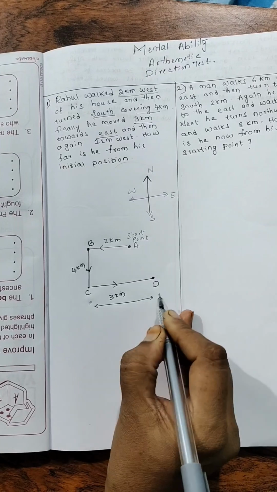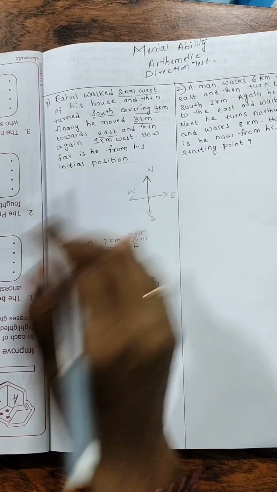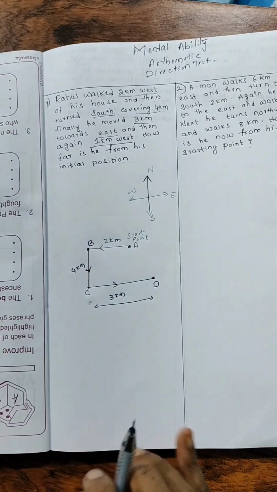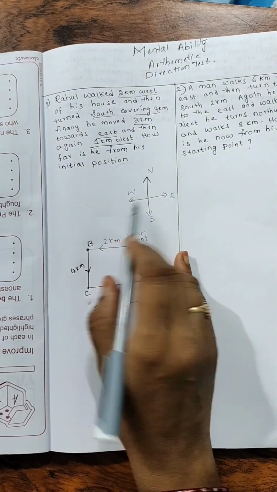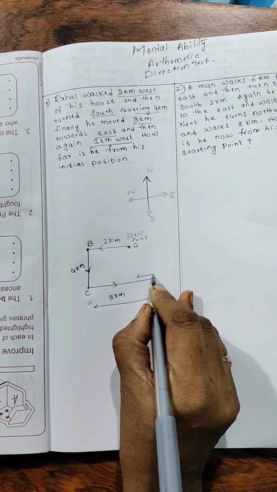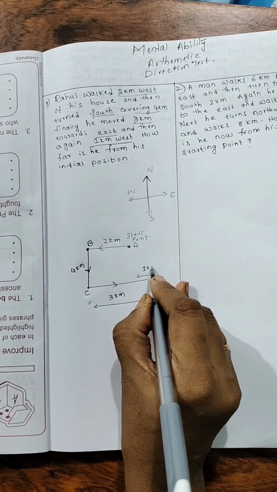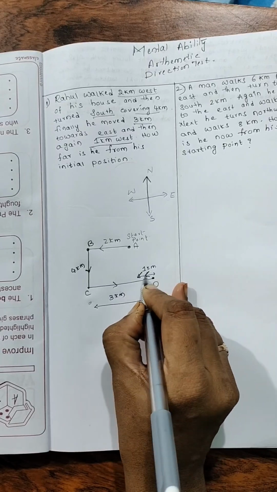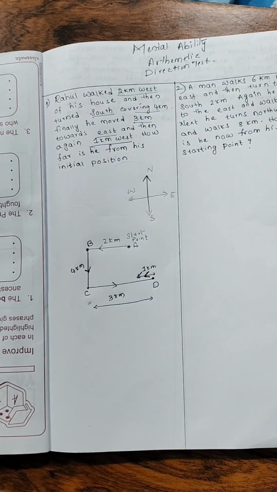And then again he turned 1 kilometer west. West is in this direction. Again, he turned 1 kilometer west.